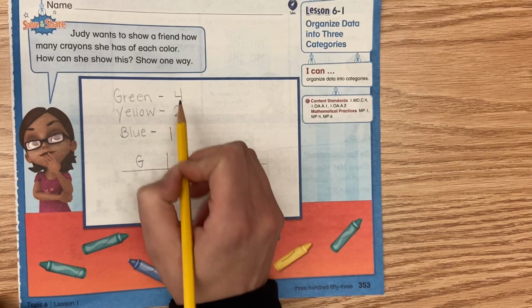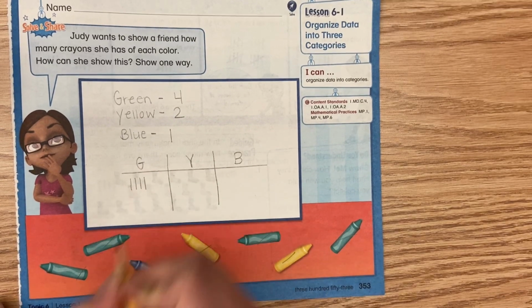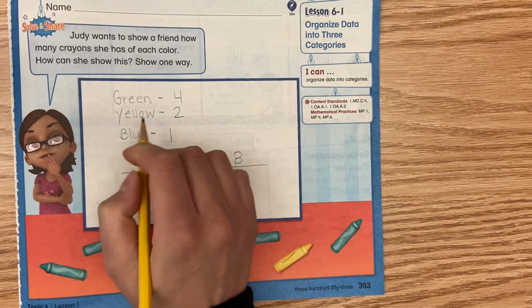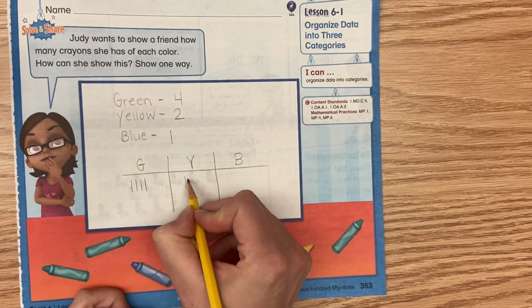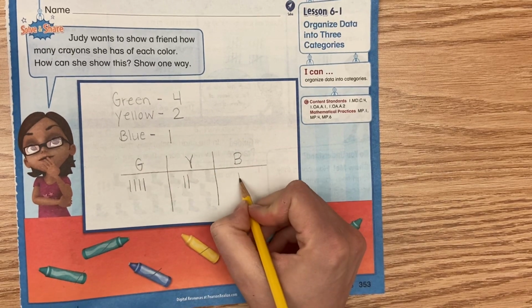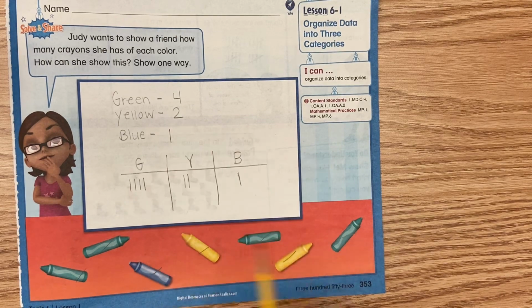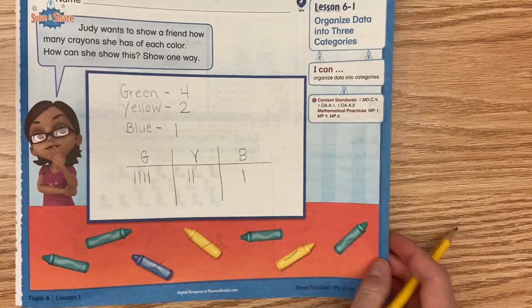There are 4 green crayons, so I'm going to show 4 tally marks under green, 2 yellow crayons, so I'm going to show 2 tally marks under yellow, and 1 blue crayon, so I'm going to show just 1 tally mark. Okay, these are just 2 different ways that you can organize your data.